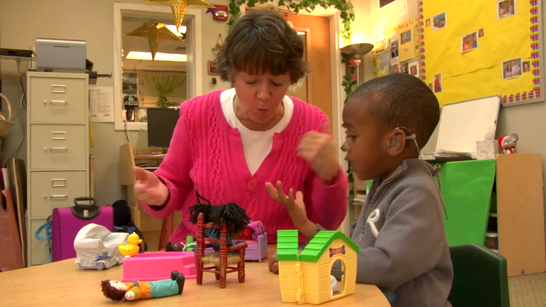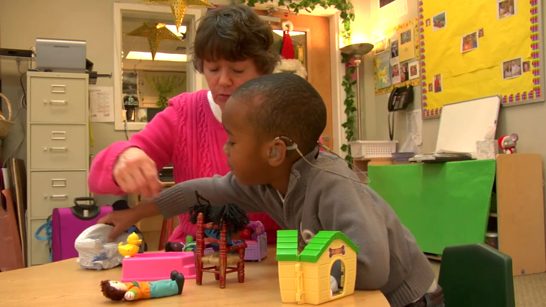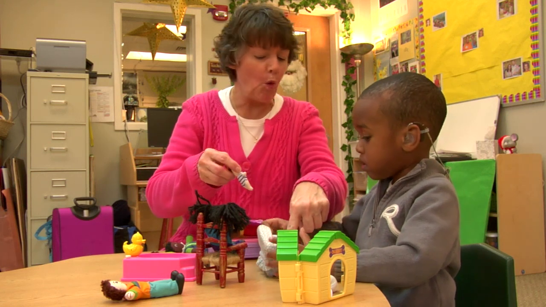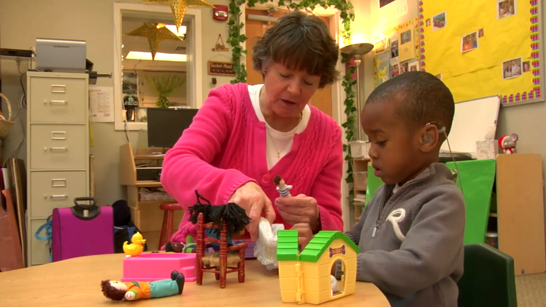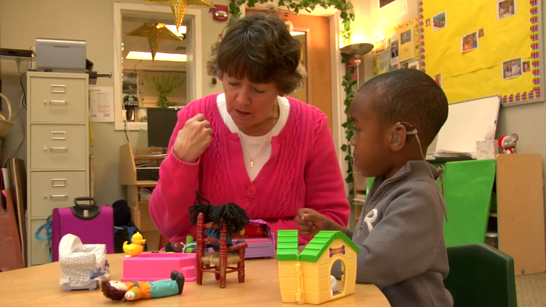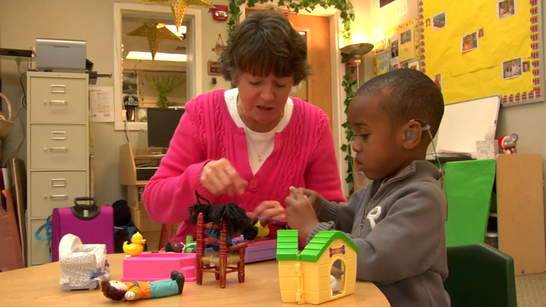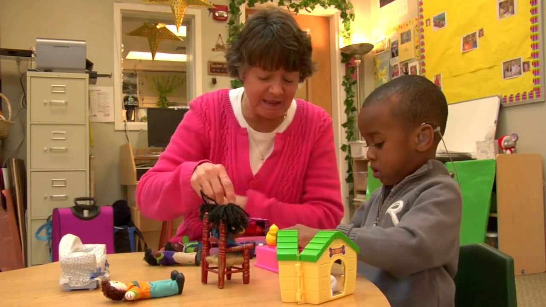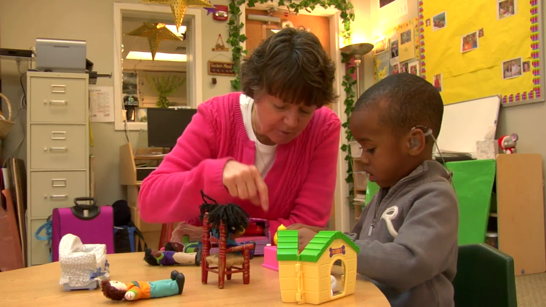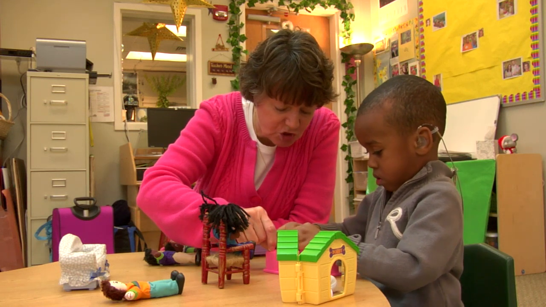Where's the bathtub? We're going to wash the baby. Oh, look, Malachi, wait. Look. No, you can't wash the baby there. That's for sitting down. Malachi, that baby's dirty. We need to wash the baby. Let's wash the baby. Oh, there you go. Put the baby in the bathtub. Turn the water on. Shh. Turn on the cold water. Oh, I'm going to splash with the duck. Turn it on. Shh.